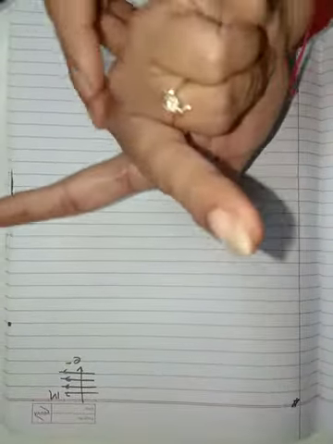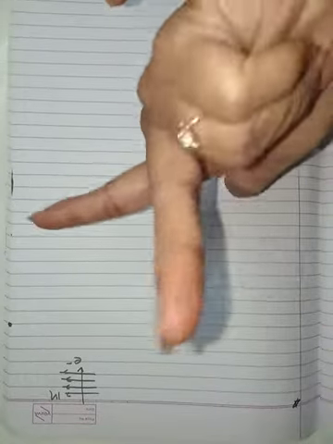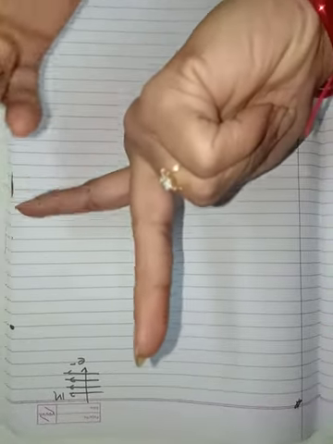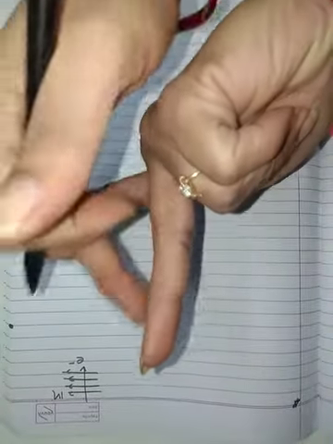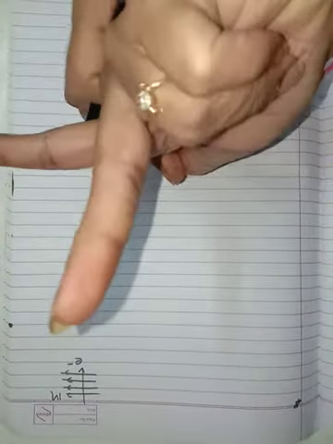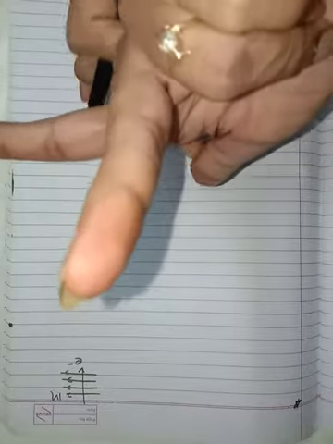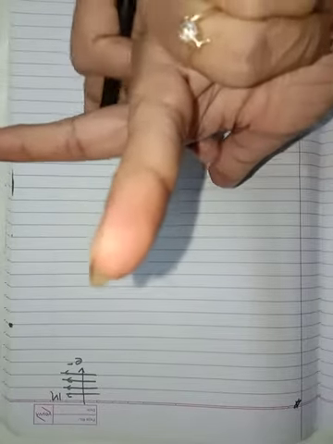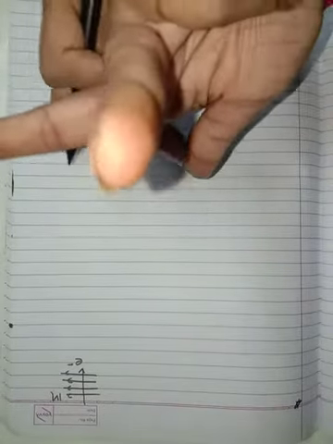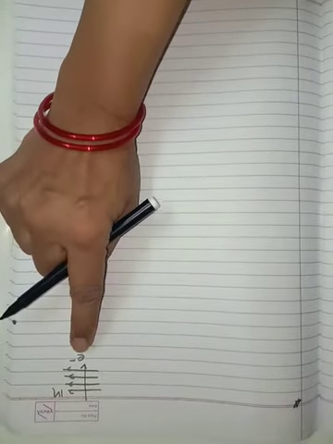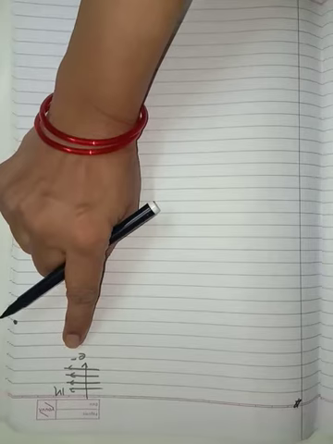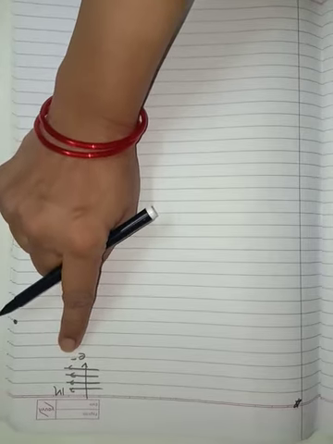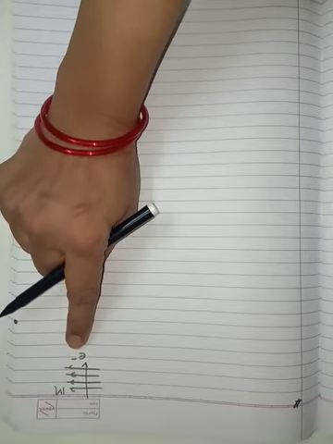You can move your hand in any direction. Okay, you have a flexible hand. So this is the direction of magnetic field, this is the direction of current. So your thumb shows a downward direction. This downward direction is the direction of force exerted on this electron. We find it by using Fleming left hand rule.